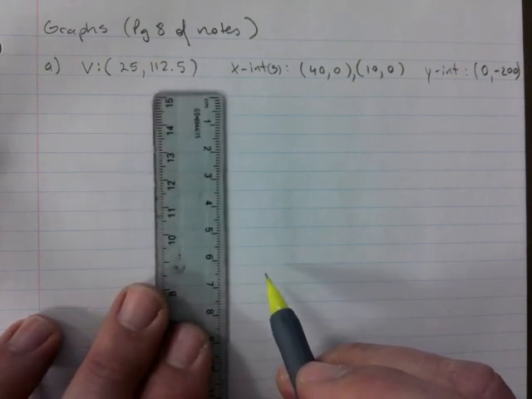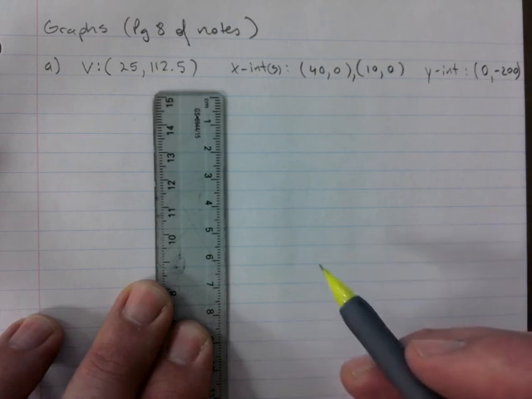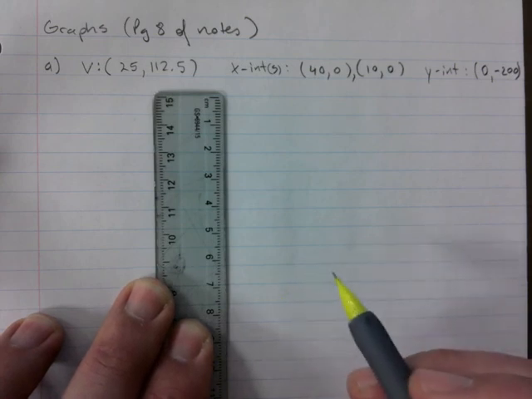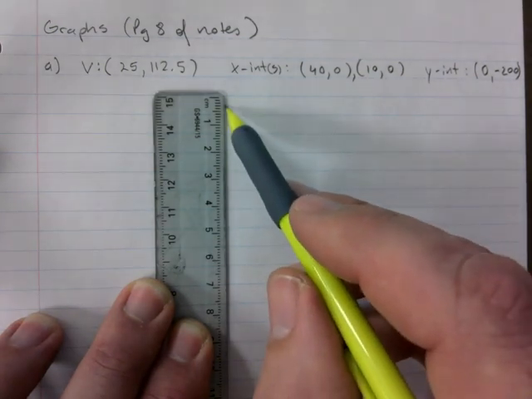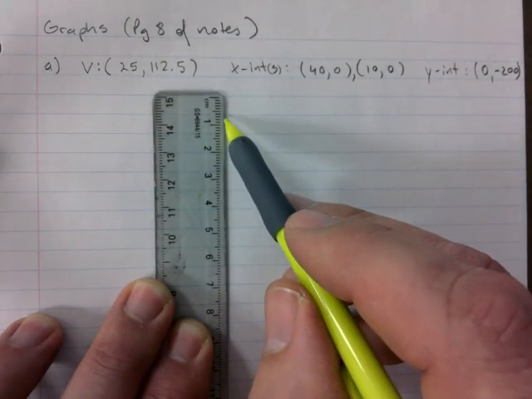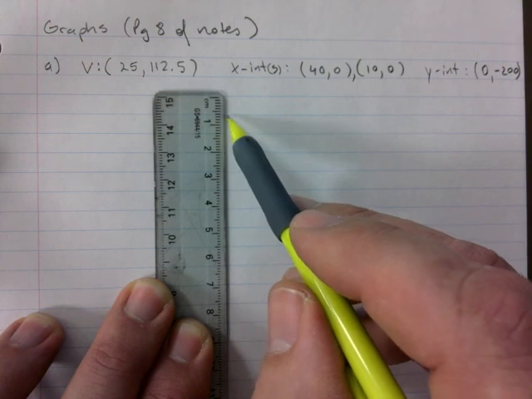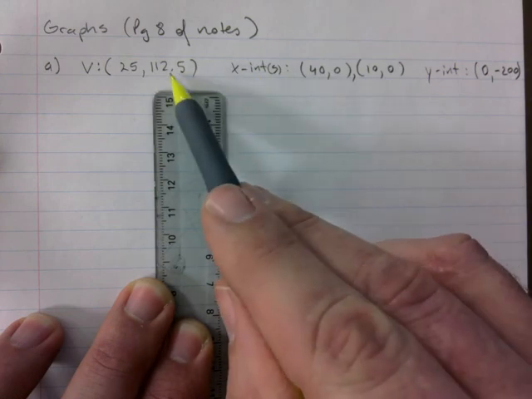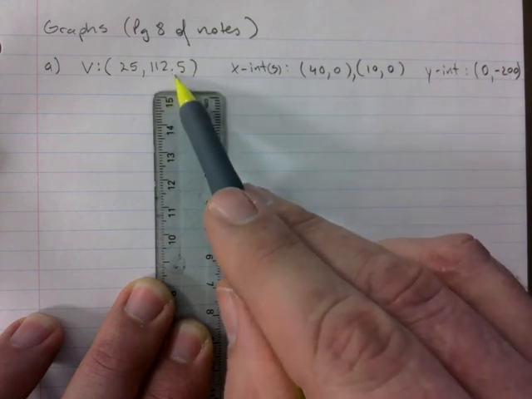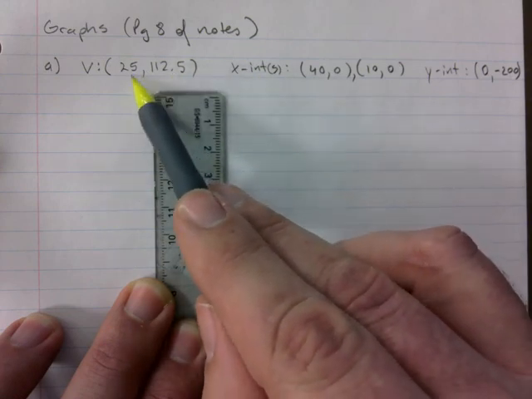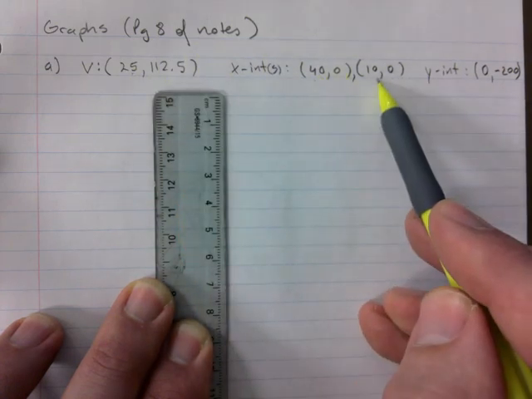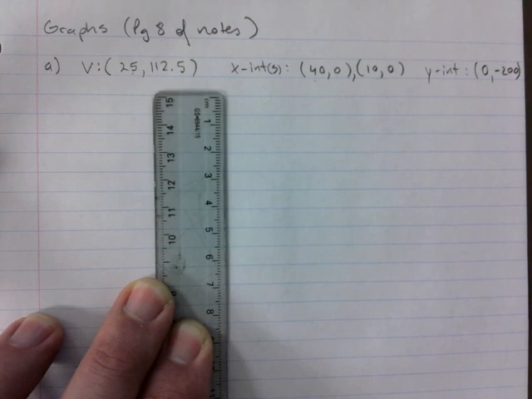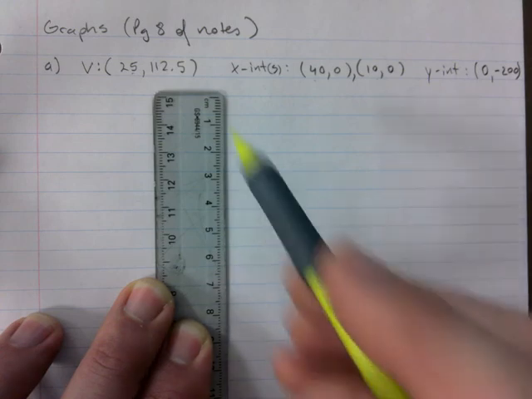If you have a ruler, this would be a good time. And I'm looking at my numbers here. Look at the X values first, right? 25, 40, 10, right? So it's not too bad when you're looking at the X values. Look at the Y values.